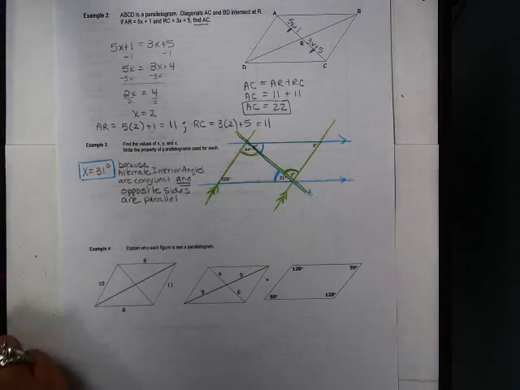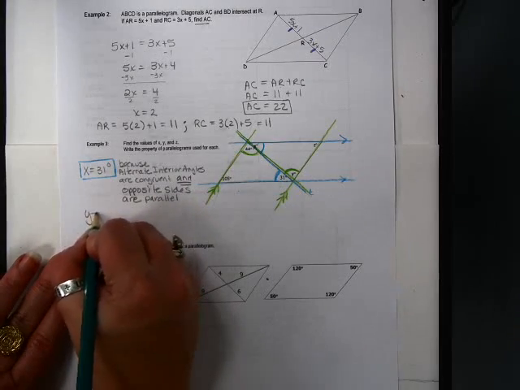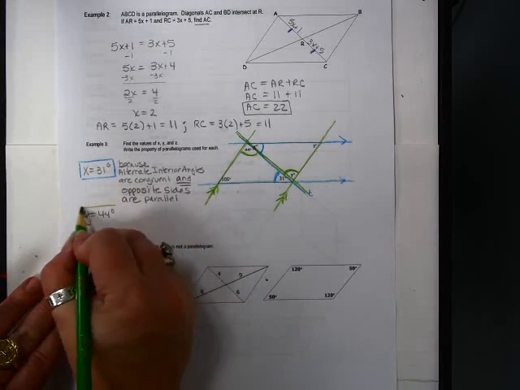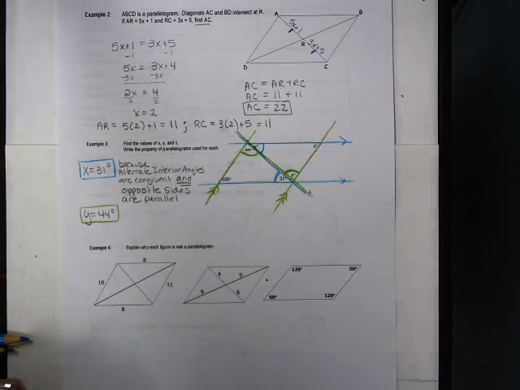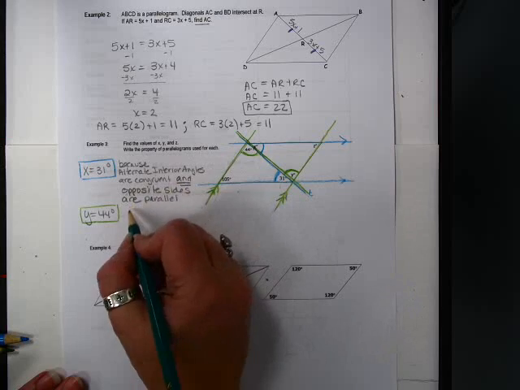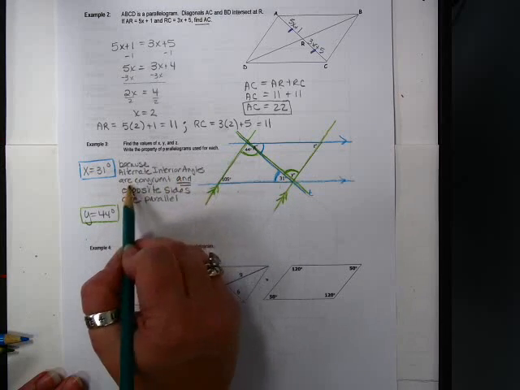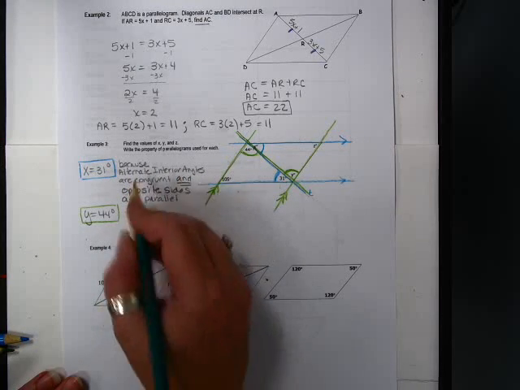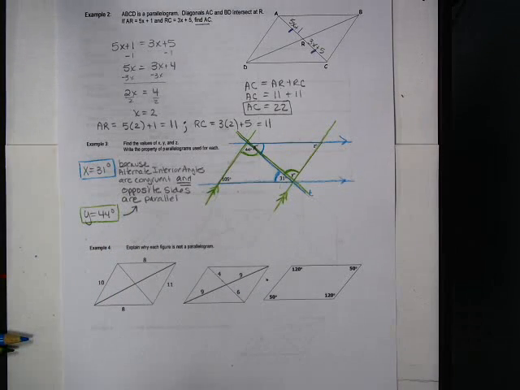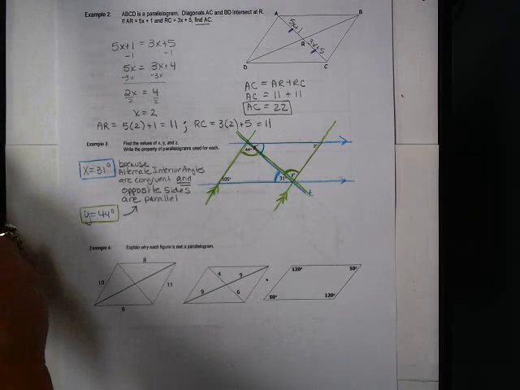So I'm going to write that down. Y equals 44 degrees. I'm going to highlight it in green so you can trace back to where you found it. And again, it's because alternate interior angles are congruent and opposite sides are parallel. So it's the same thing, same reason. Okay, next.